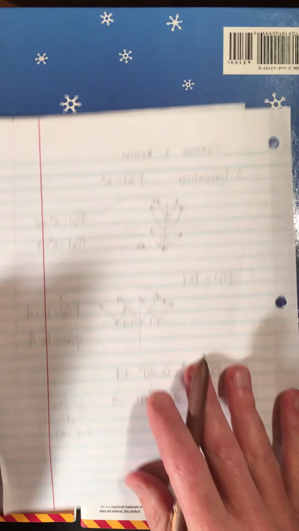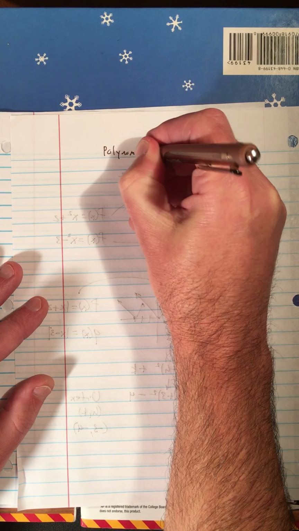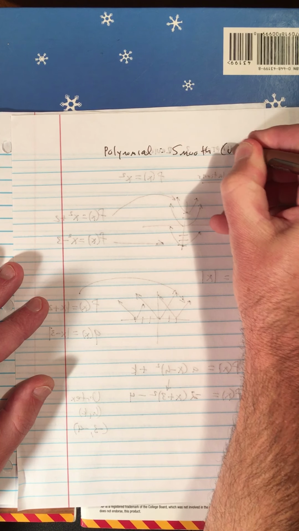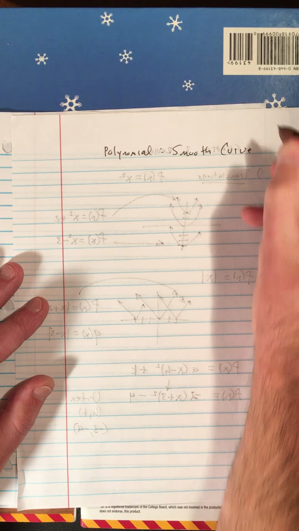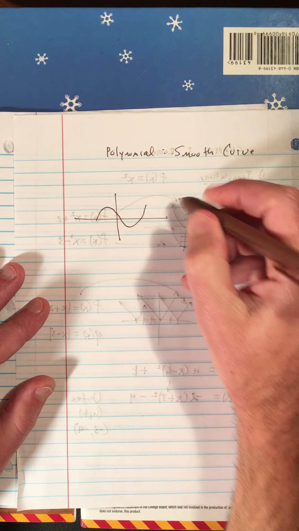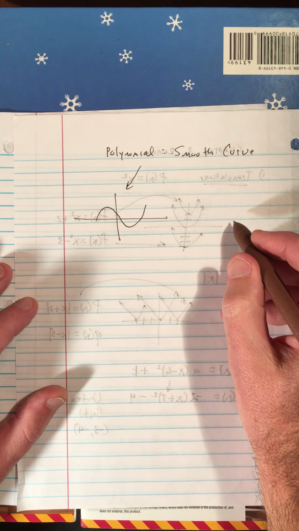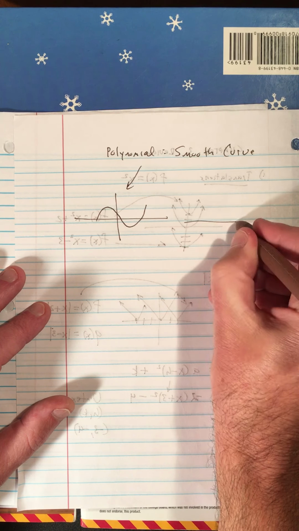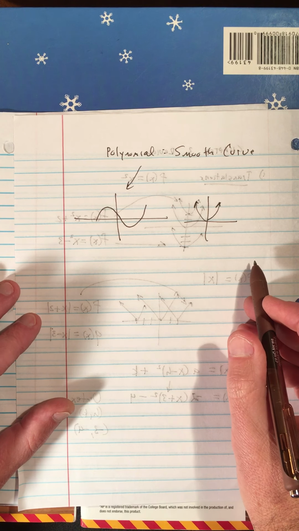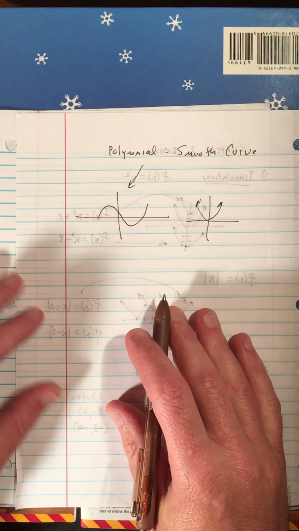Also, say somebody says, is this a polynomial graph? When you hear polynomial, think smooth curve. So if you have sharp points, it's not a polynomial, okay? Quadratic equation is a polynomial. The absolute value one that we had was not, because it has a sharp edge there. Polynomial, smooth curve, okay?